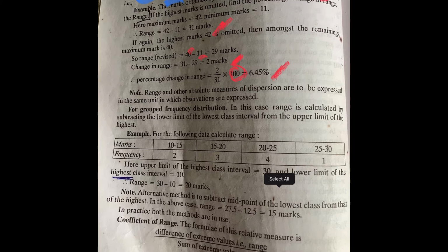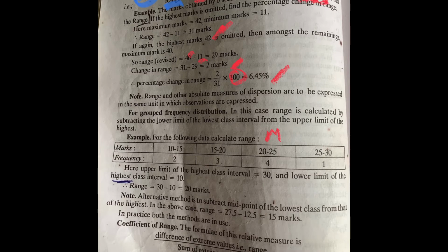So from this you have to find what? Range. What is the formula? Maximum marks minus minimum marks. Here the upper limit of the highest class interval is 30. 30 is the highest marks, and the lower limit of the lowest class interval is 10.